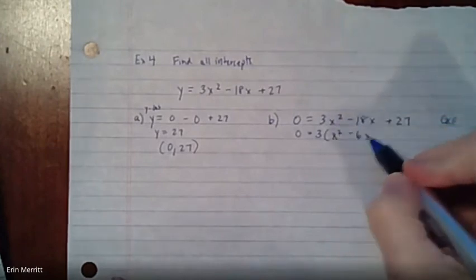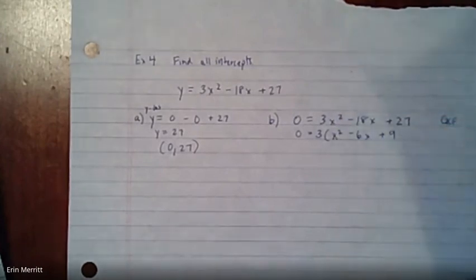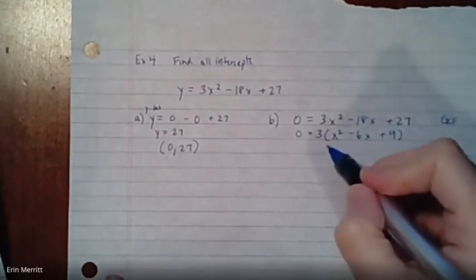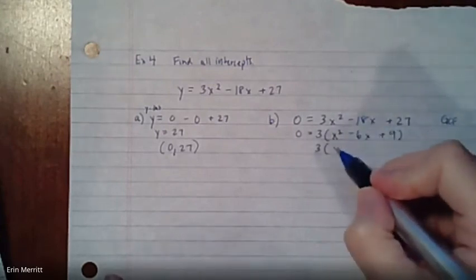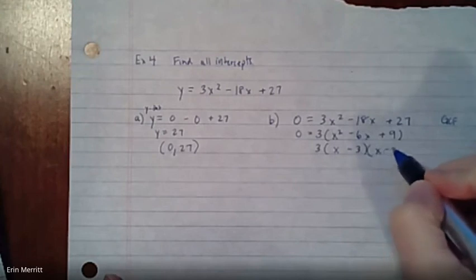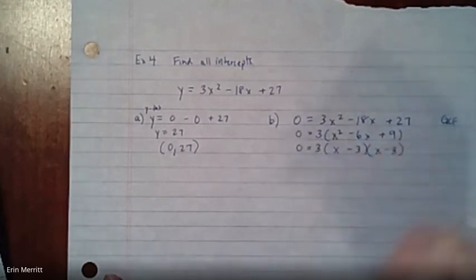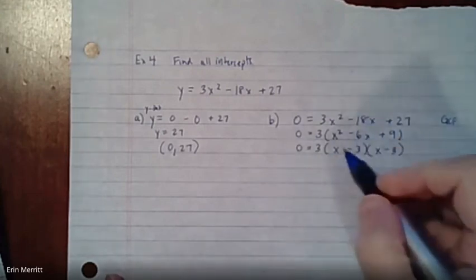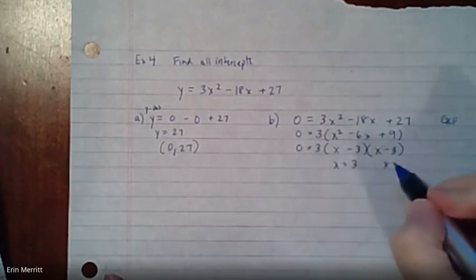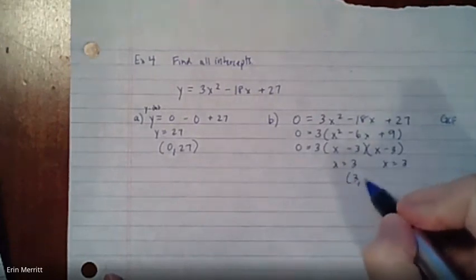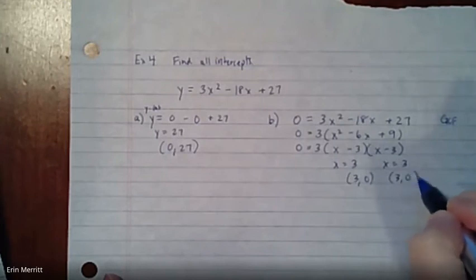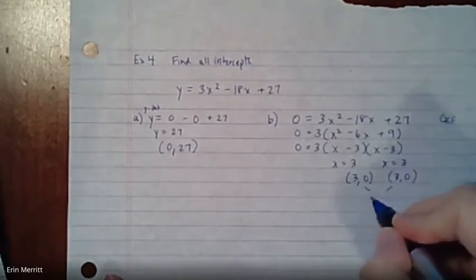So x squared minus 6x and then plus 9. And then this factors nicely into x minus 3 times x minus 3. Right? So in this case, when you get the same answer twice, you didn't do anything wrong. But what that actually means, this is called a double root.